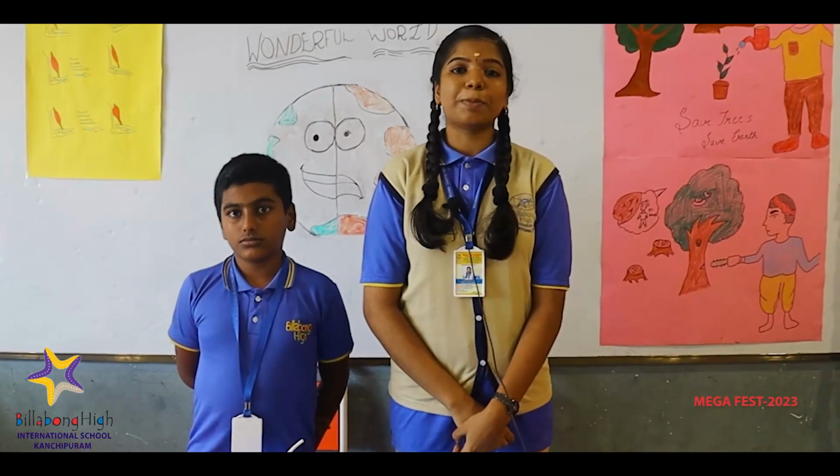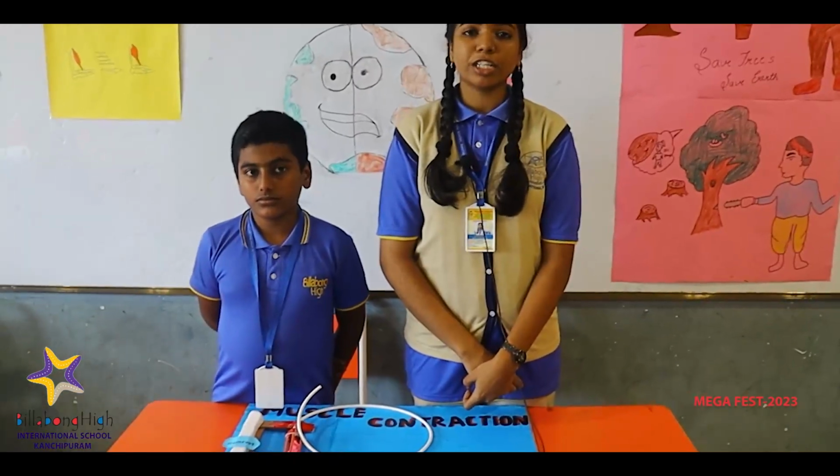Now let us know what is muscle contraction. Muscle contraction is tightening, lengthening or shortening of muscle when you do some activity. It may also occur when you lift something or stretch something.